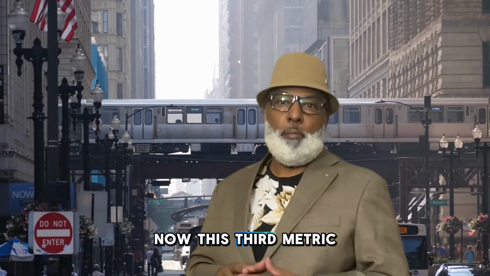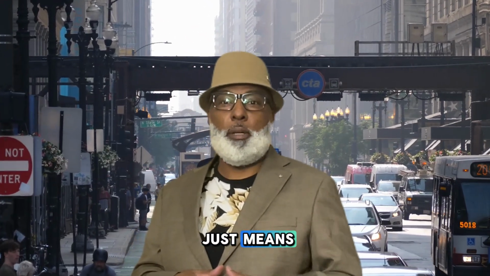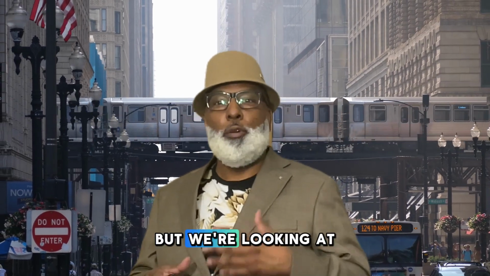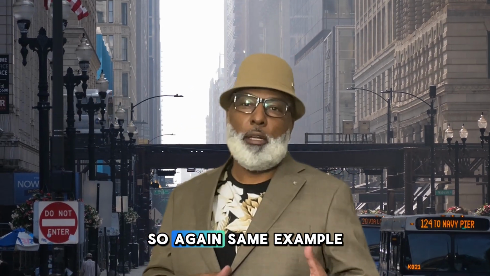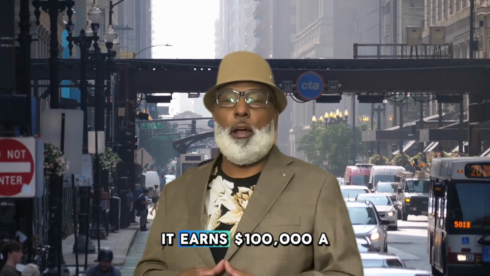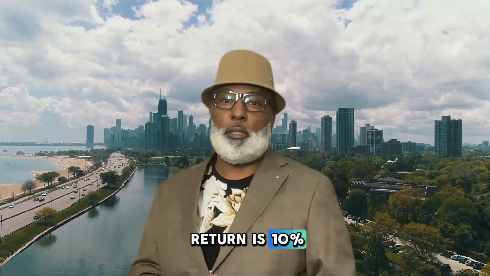Now, this third metric is the most important metric: cash on cash return. This is the hill I'm willing to die on. Cash on cash return just means your actual return on the money you put into the deal. It's kind of like a cap rate, but we're looking at how much you invested, not the full purchase price. So again, same example. You buy a property for $1 million. It earns $100,000 a year. You paid all cash. Your cash on cash return is 10%.